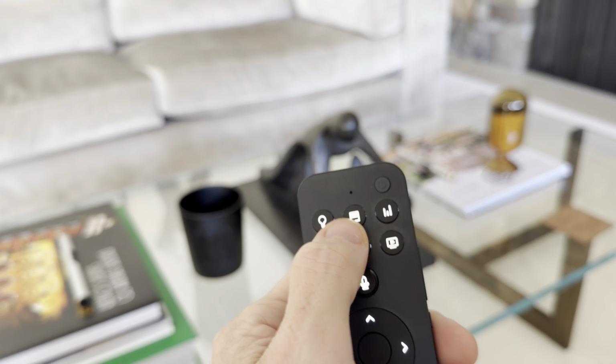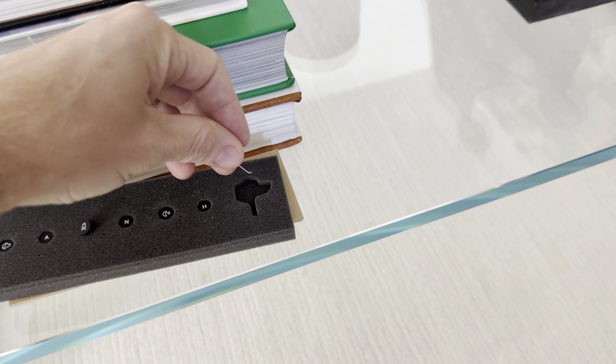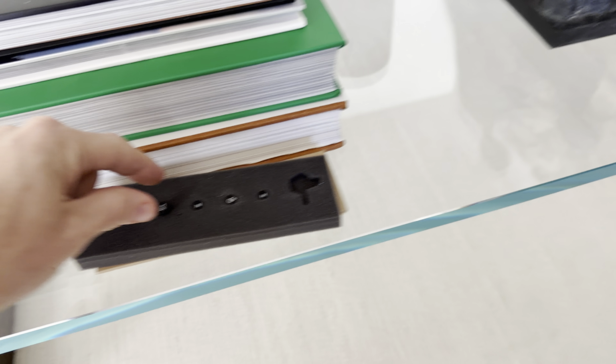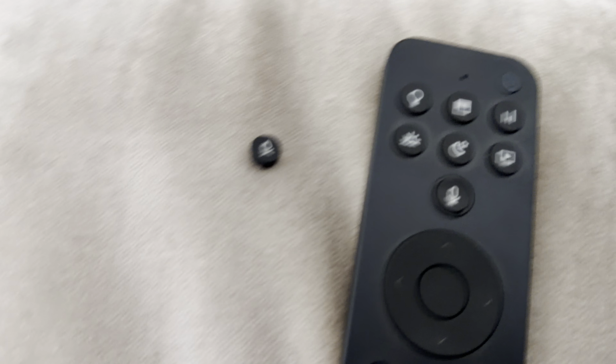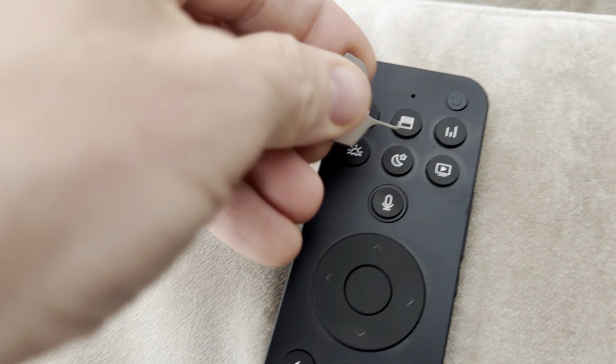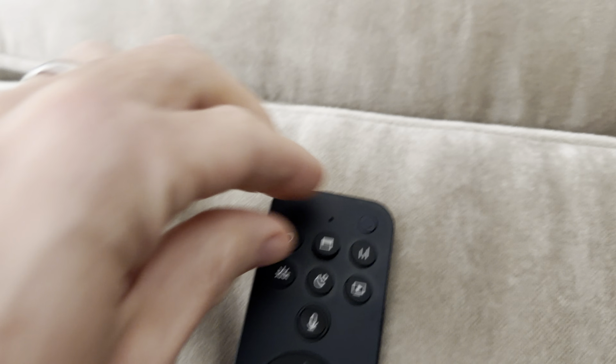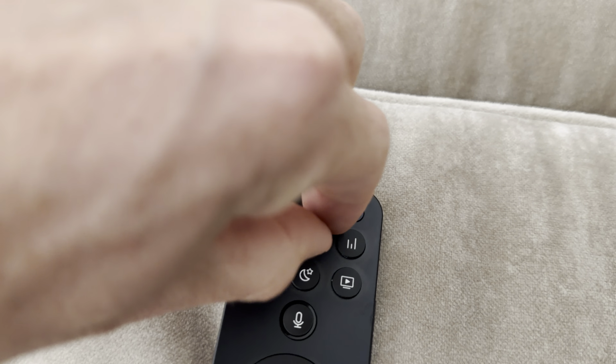But we wanted to make it easy to change these buttons. So I've got a little tool over here. Let me just put this remote down. So this is the little tool for swapping out. It's like a SIM card tool. And then I've got this icon I'm going to use for the fireplace. So to show you how easy this is, I'm just using my one hand because I got to hold the phone. And this just kind of inserts in and pops out. And with that, we now have this button removed.